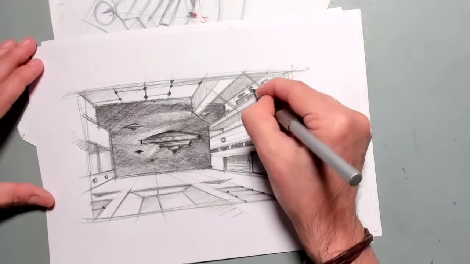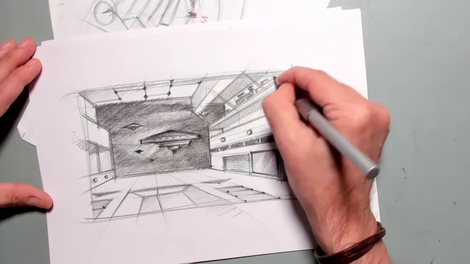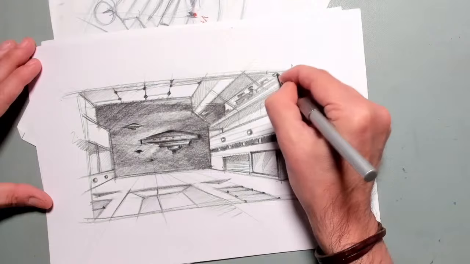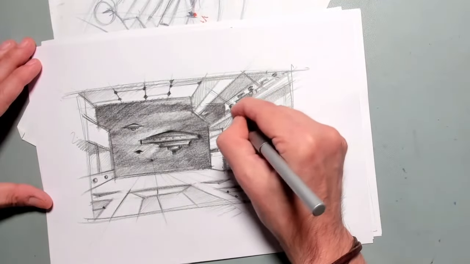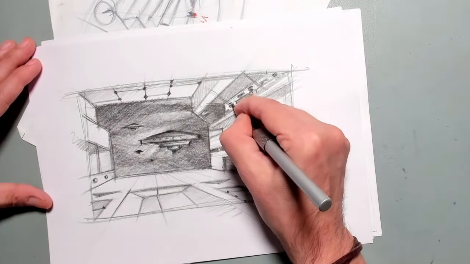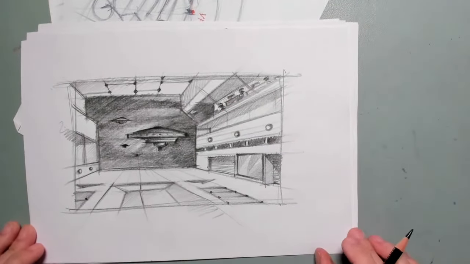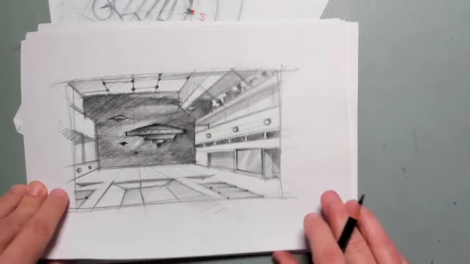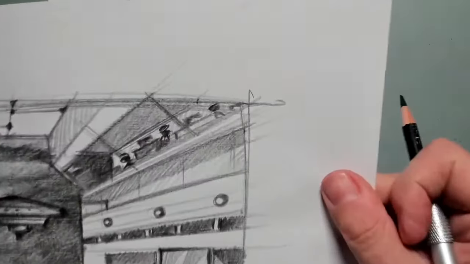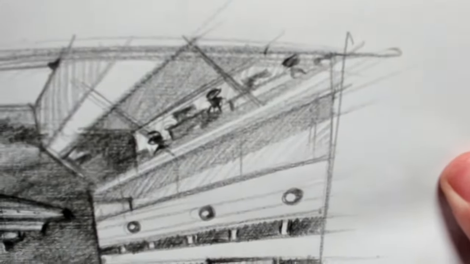So I just put little things so that we have an idea that some people are there. You see? I mean, it's not a real people sketch, but that little thing, you can imagine people looking at the screen while the big ship is arriving.